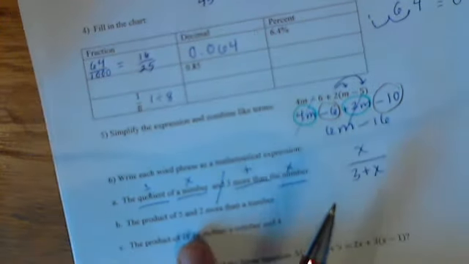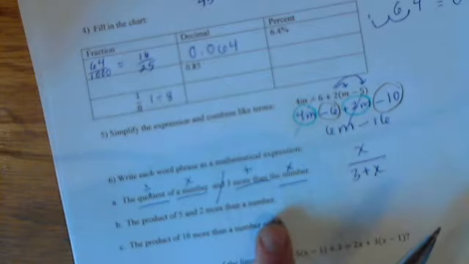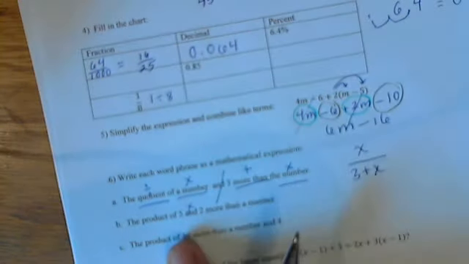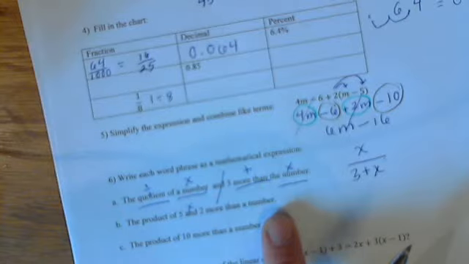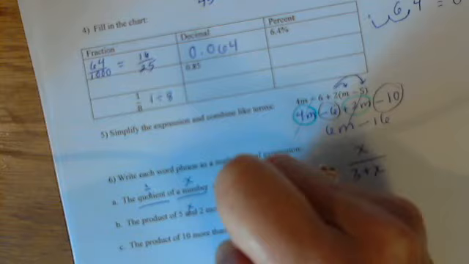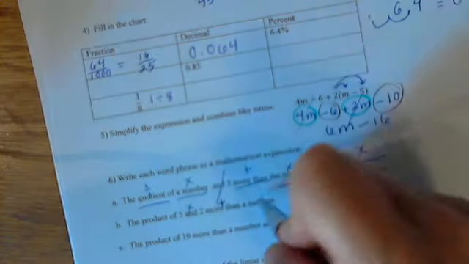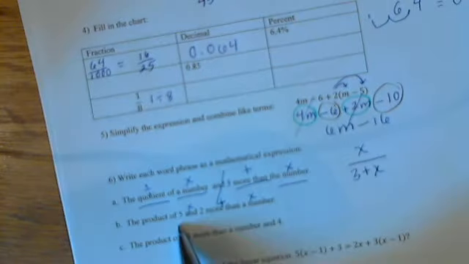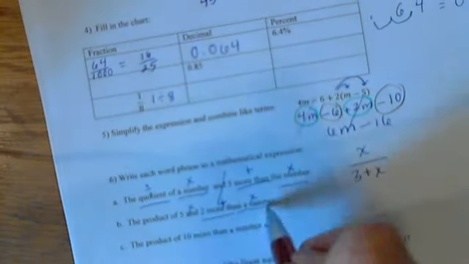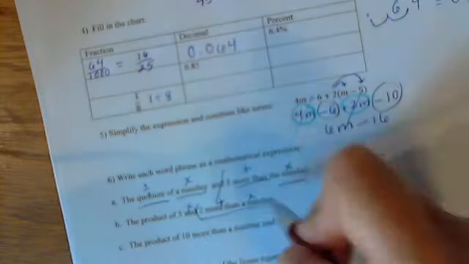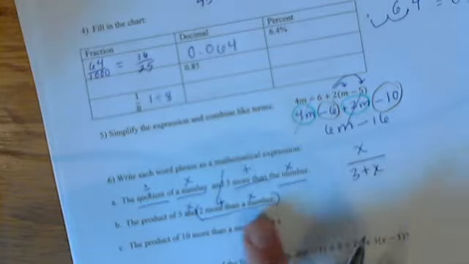The product of 5 and 2 more than a number. So we know the multiplication is going to take place here. Product is multiplication. So 5 is going to get multiplied by this, 2 more than a number. Again, more than, since it doesn't say times more than, it's just plus, and a number is x. We are going to be multiplying 5 by this. That means we're going to need parentheses around this amount because there's more than one thing happening here.